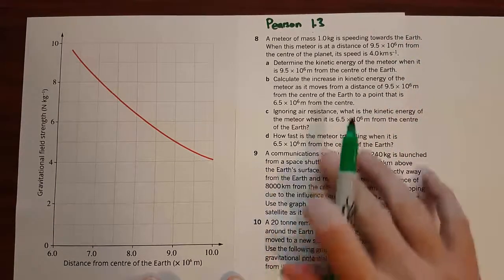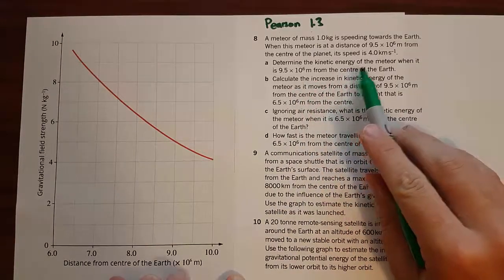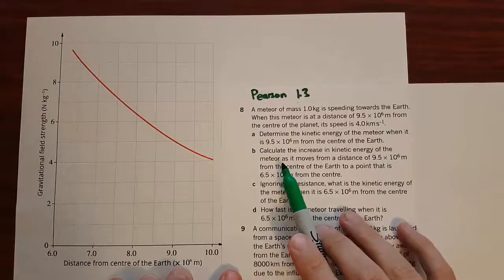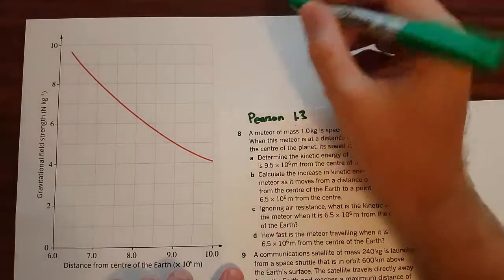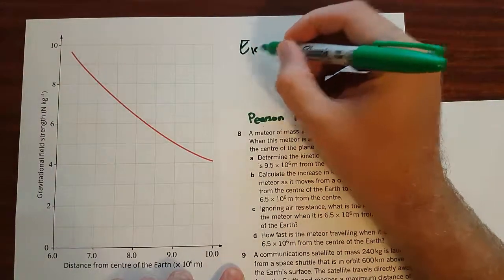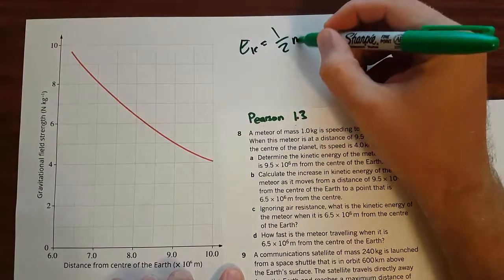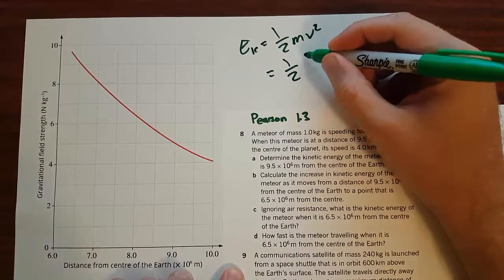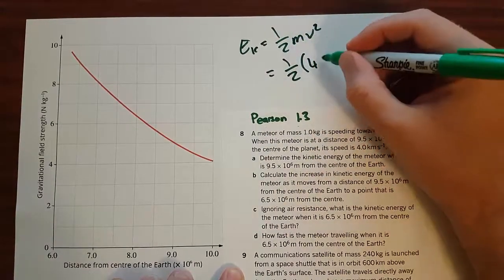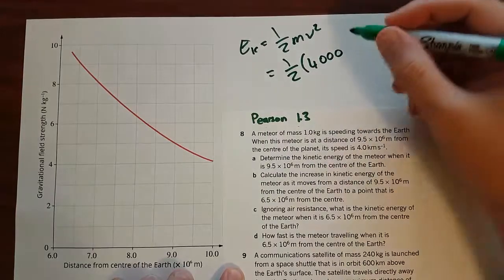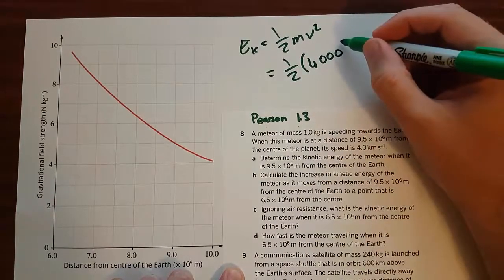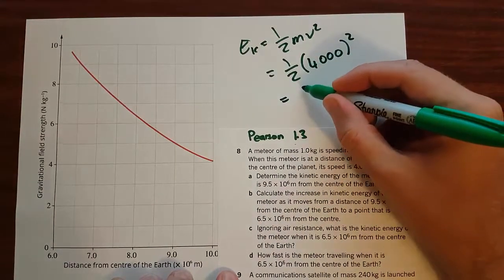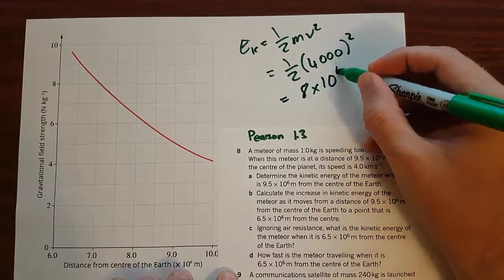So the first question is pretty simple. It just says determine the kinetic energy of the meteor when it is 9.5 times 10 to the 6 meters from the center of the Earth. That's a pretty straightforward question of half mv squared. In this case, m is 1, and v is 4,000, because it's 4 kilometers per second, squared. And when you put that into your calculator, I got 8 times 10 to the 6 joules.